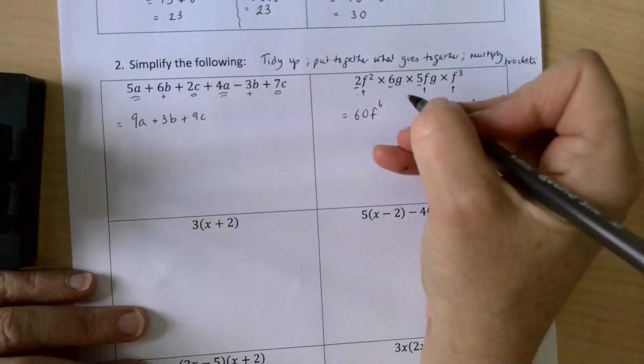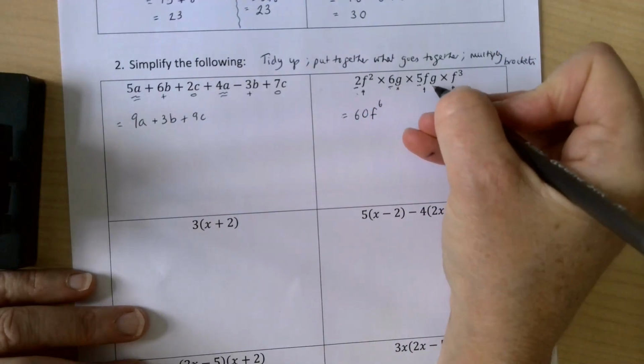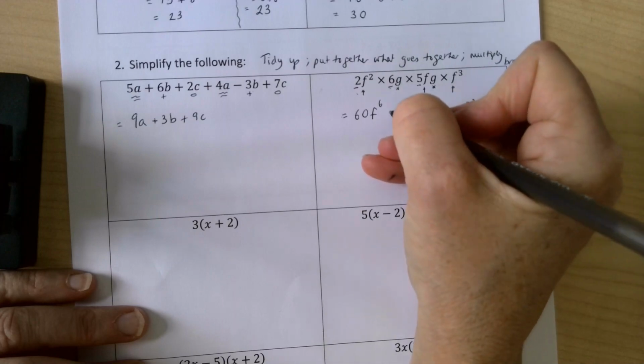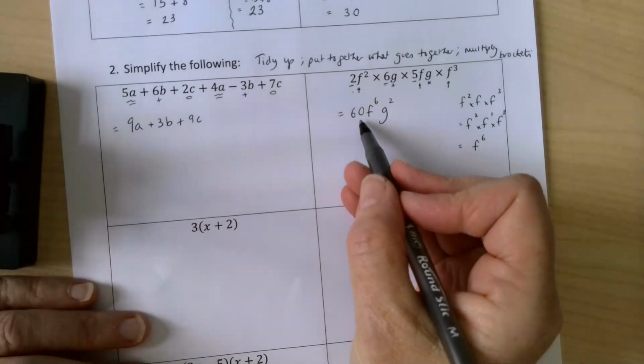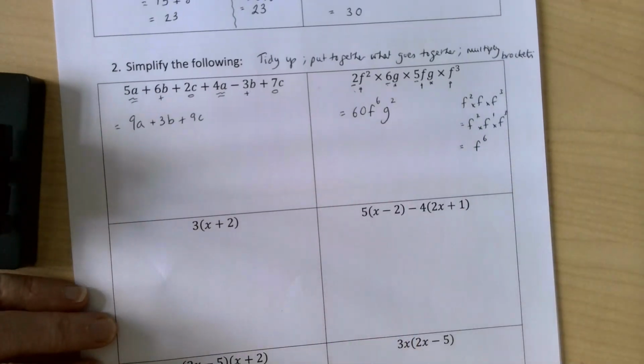And then we're going to do the same thing with the g. And the g times g is g squared. So the answer to that is 60f to the power of 6, g squared.